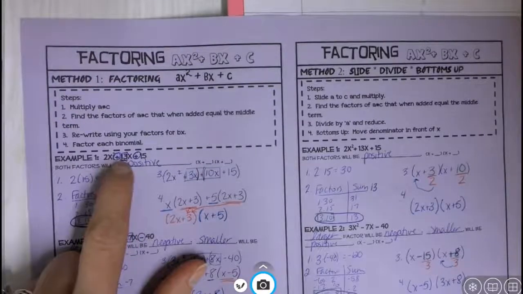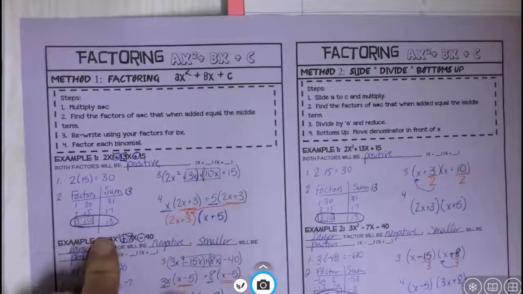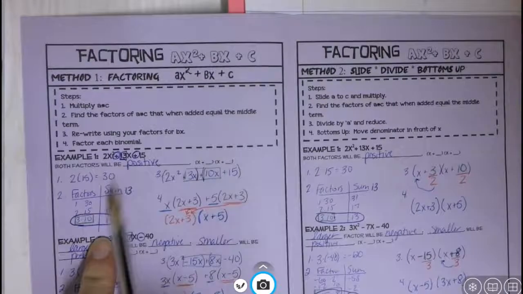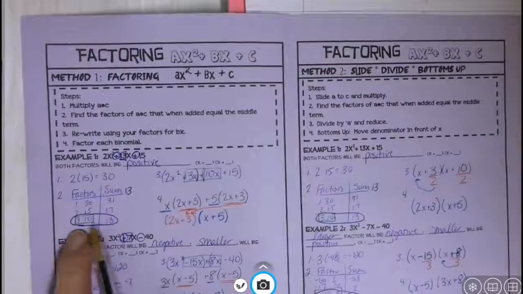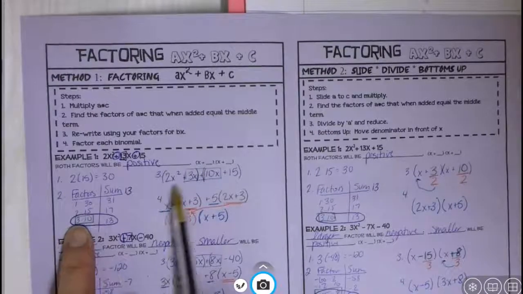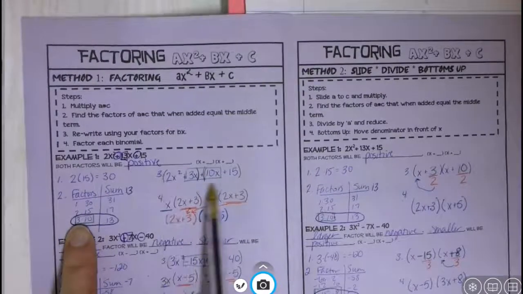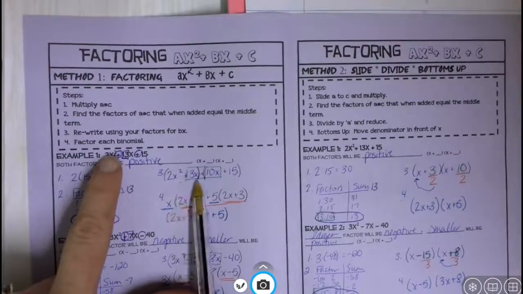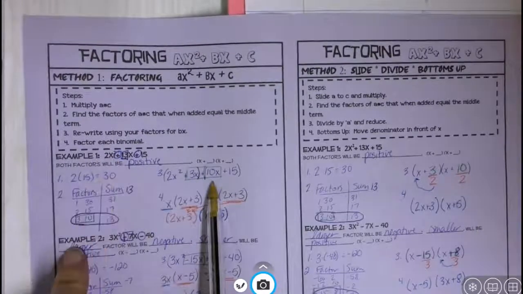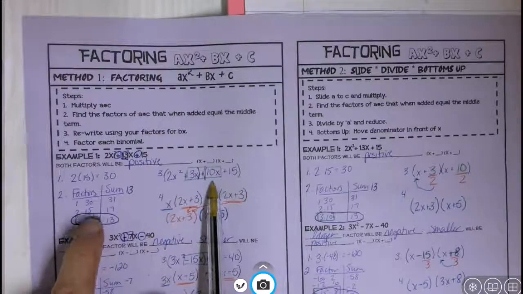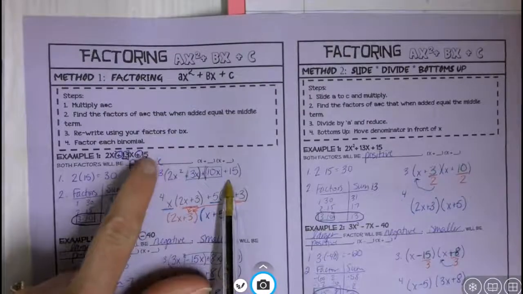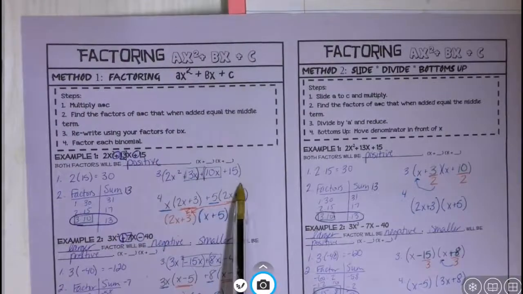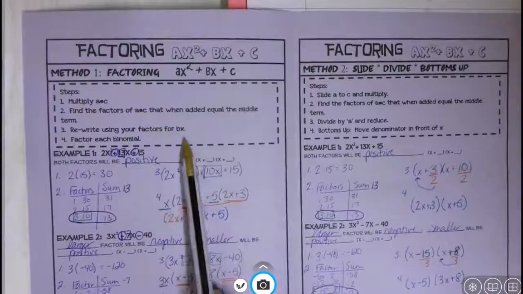Well, up here I see I need this 13, so that's why I've circled it in the same color. So my 2 factors become 3 and 10. Now I just rewrite this as 2x squared, which is what I started with, plus 3x plus 10x plus 15. So I'm really just rewriting my polynomial using my factors for bx.